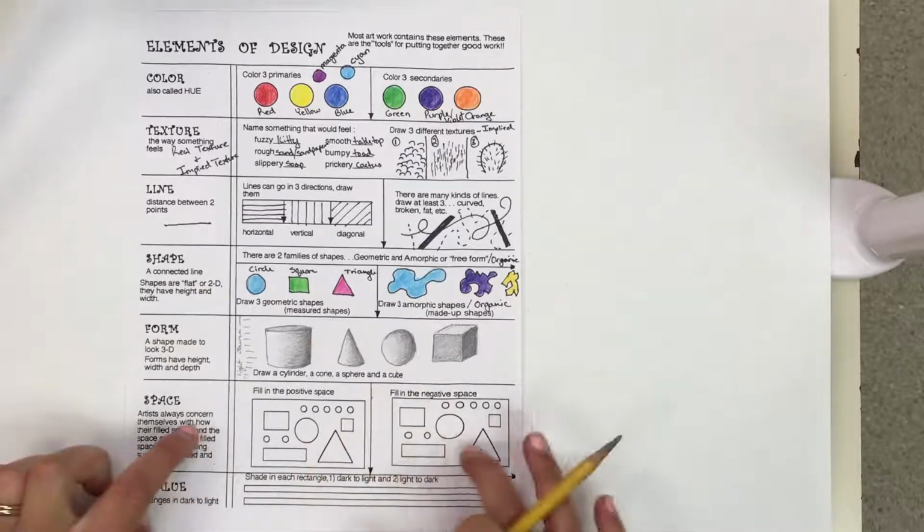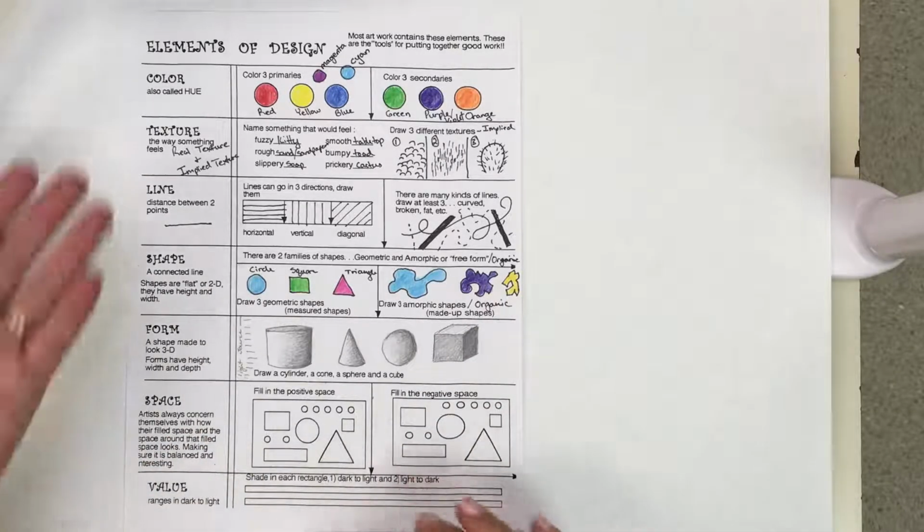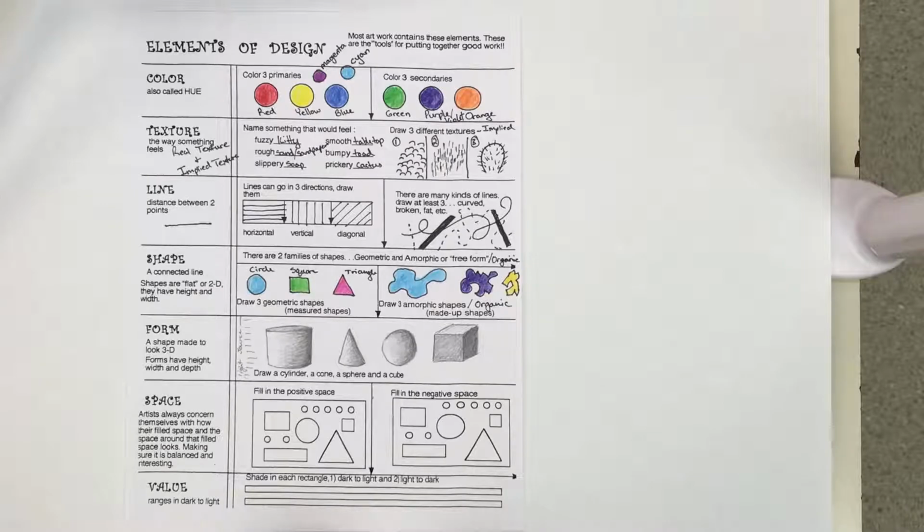Let's talk about space next. Coming on down to space, another element of design. Okay, with space, let me grab my green pencil here, we have 2 types of space. We can fill in the positive space, or we can focus on the negative space. And I'm going to illustrate the difference here.